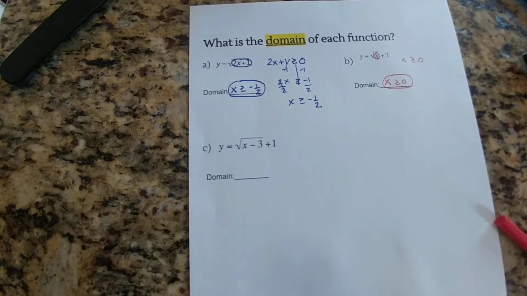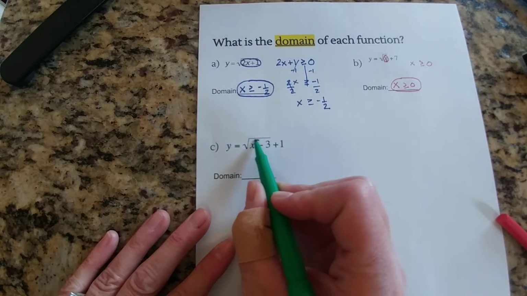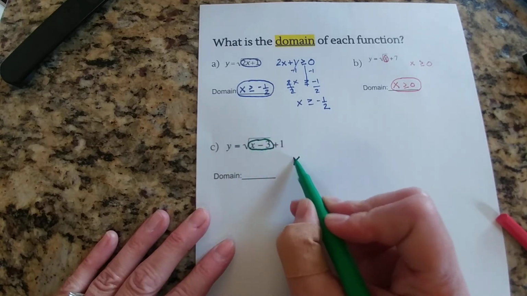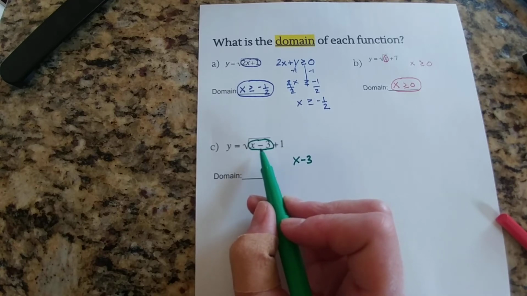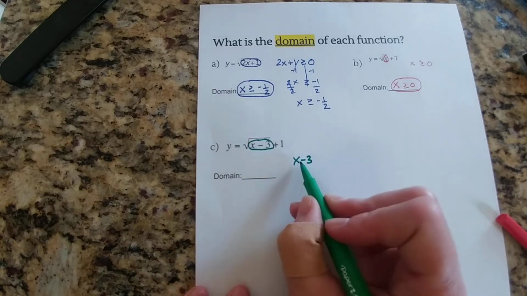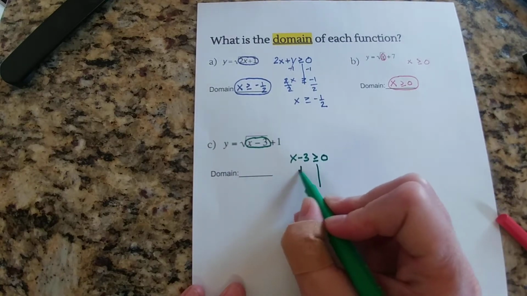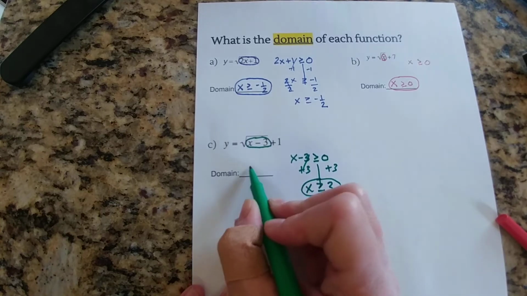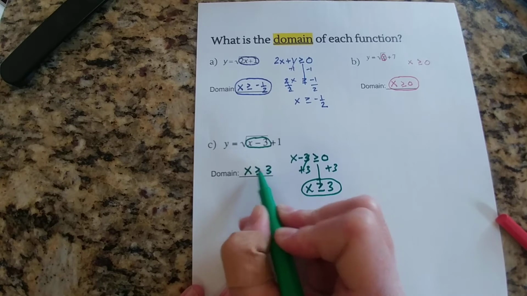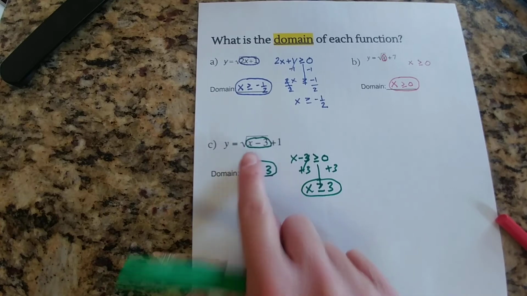Let's try this last one here. On this last one, again, I'm going to locate the radical and I'm going to take everything under the radical and pull it out. Remember that everything under the radical, that quantity has to be 0 or bigger because we can't take the square root of a negative number. So I'm going to take that out and set it greater than or equal to 0. And remember, the x is the domain, so I solve it for x. And it looks like here that if I'm making a table of values, the domain numbers that I would need to use would have to be x values that are greater than or equal to 3 in order for this to work.